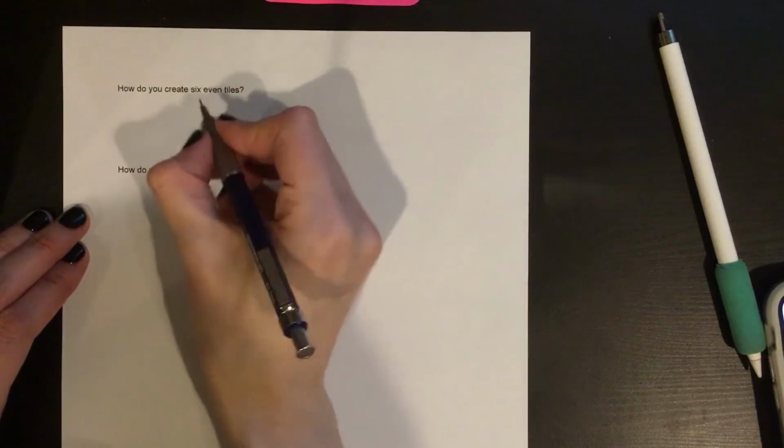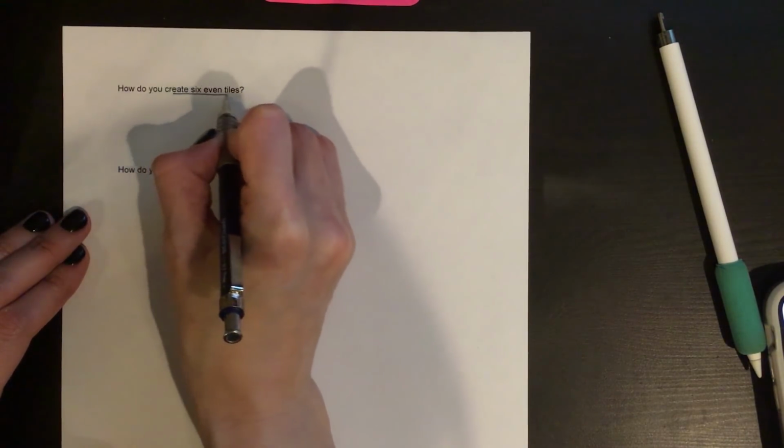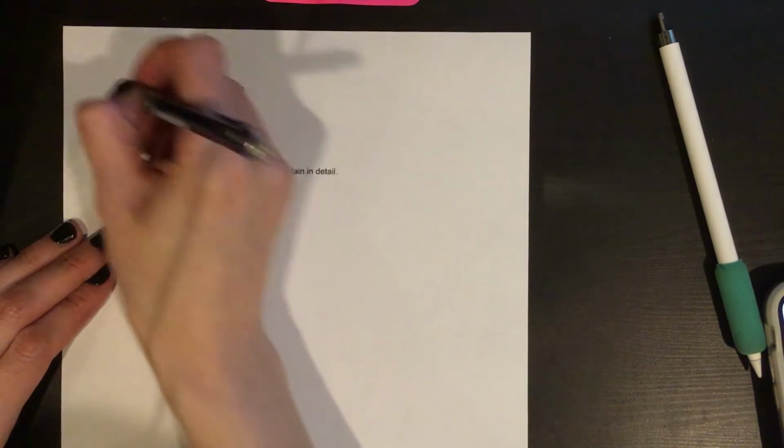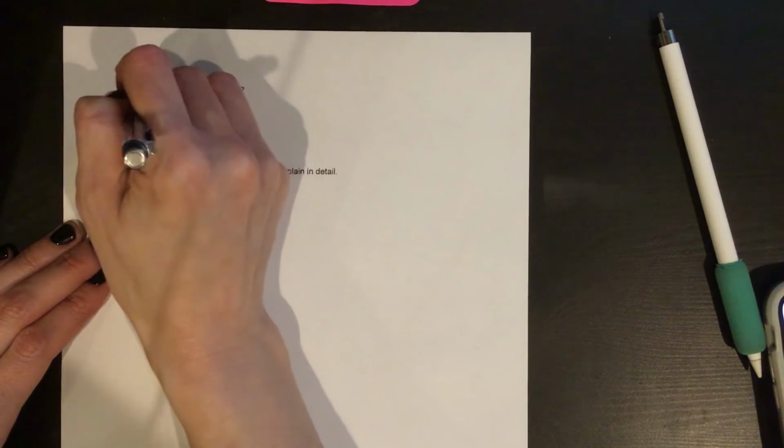Our last two questions. So, how do you create 6 even tiles? Well, step 1, you have to throw a slab.